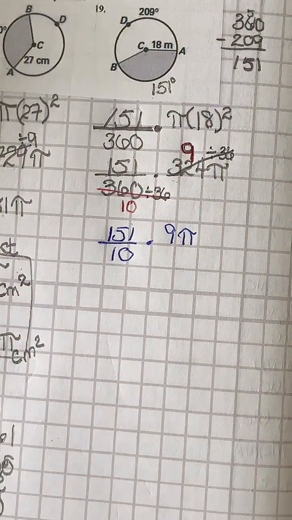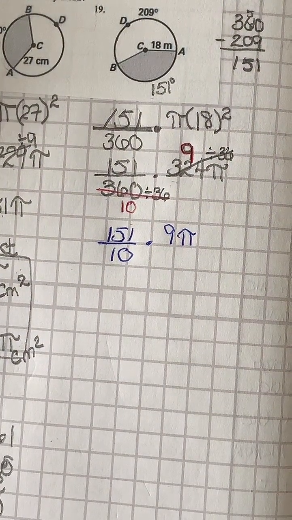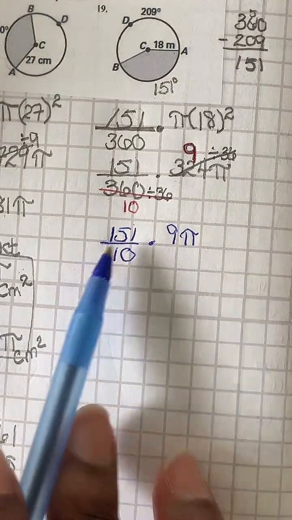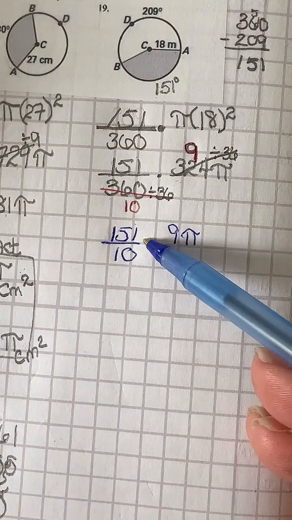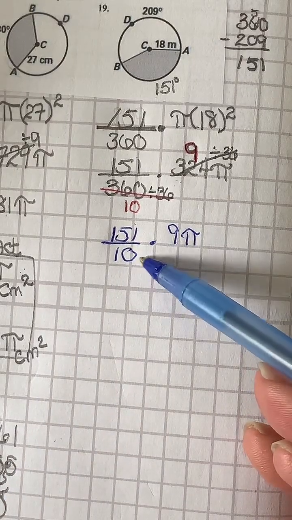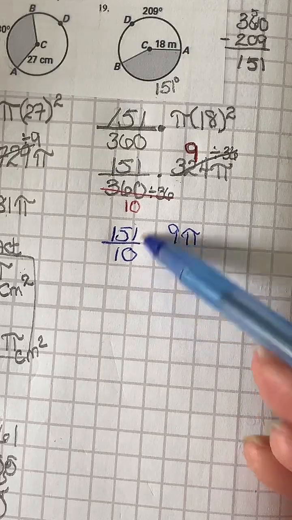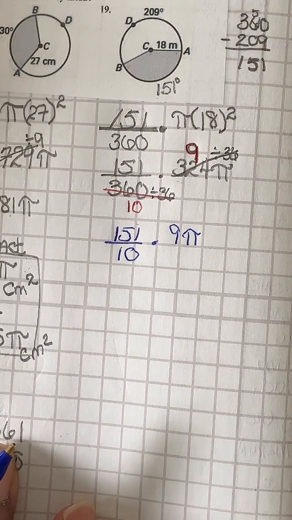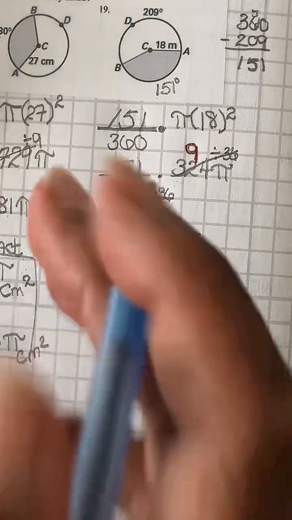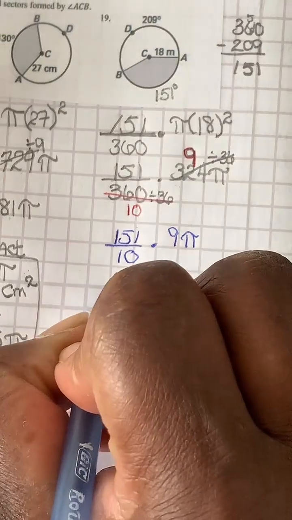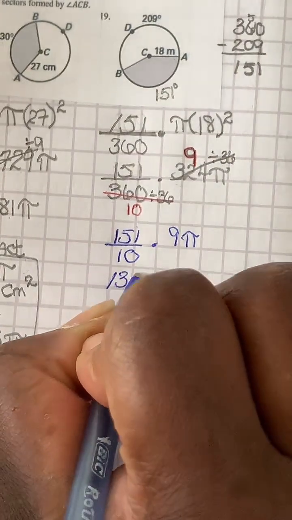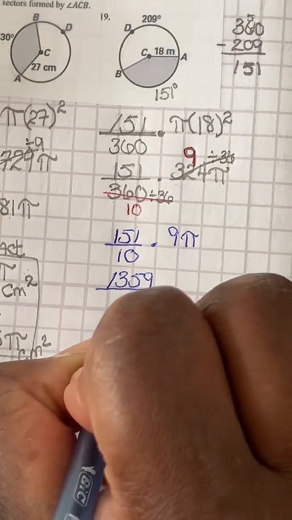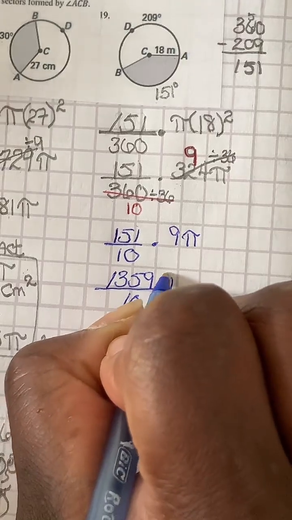It makes it a little bit simpler. Now I can multiply straight across because 151 is odd and 10 is even, and it's tough to reduce that. So we have 151 times 9. That gives us 1,359 over 10. And don't forget the pi.